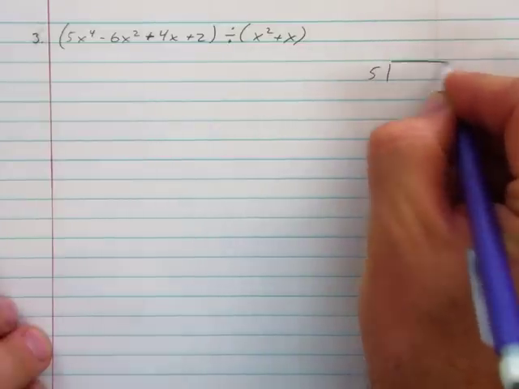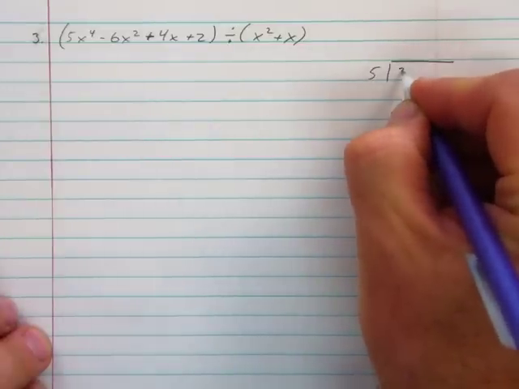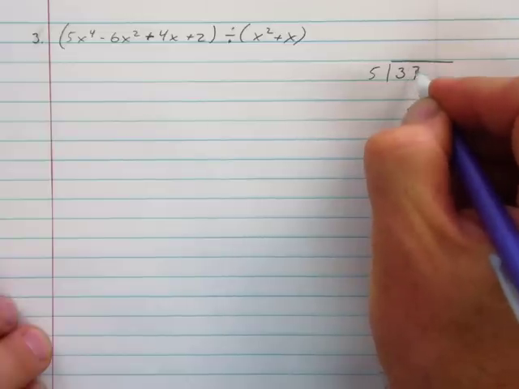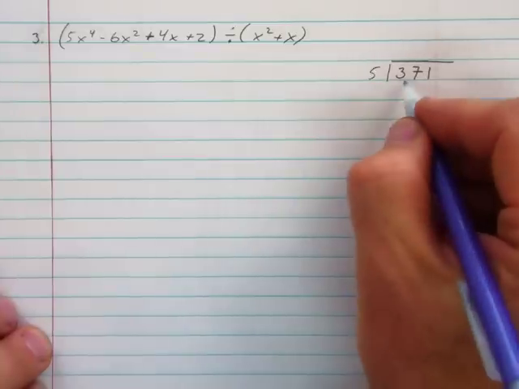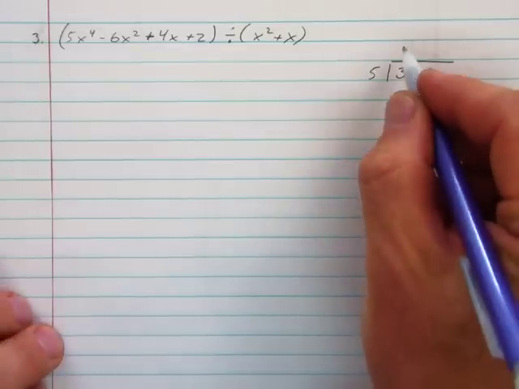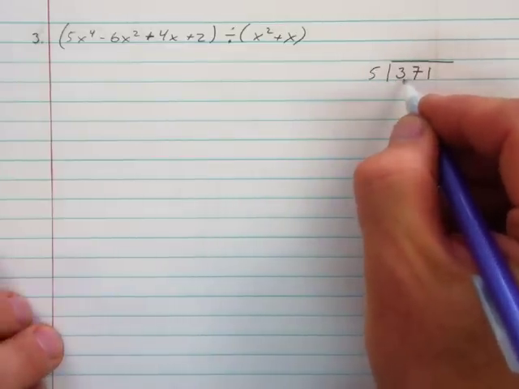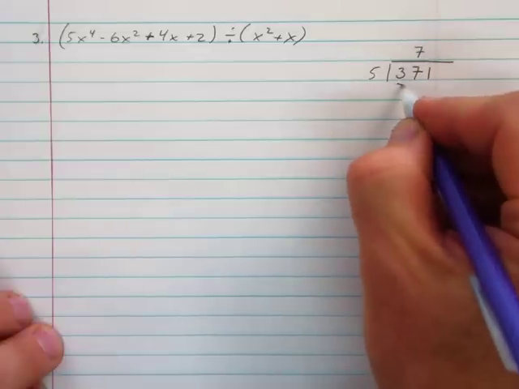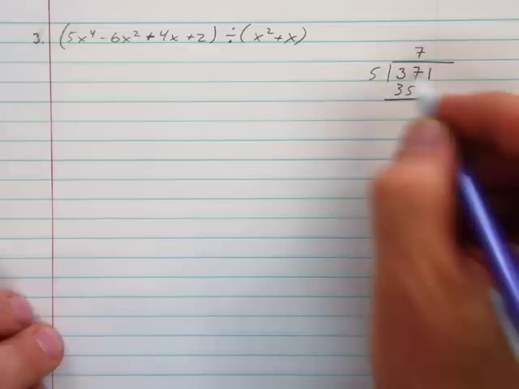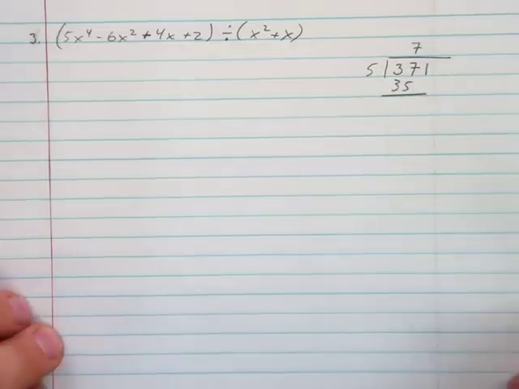I'll do 5 into 37. Let's throw in a 1. Does 5 go into 3? No. So we leave that blank. Does 5 go into 37? Yes. How many times? 7 times. We'll write 35. And what do we do with this? We're going to subtract.